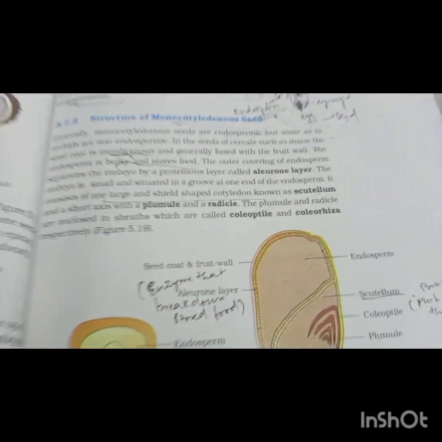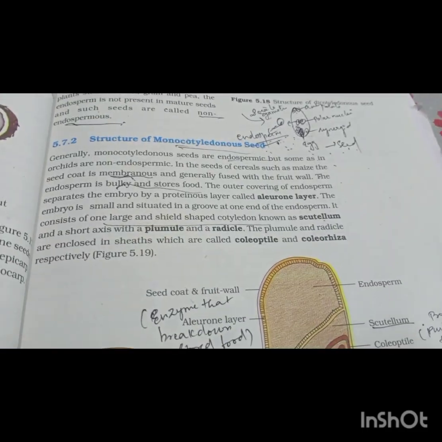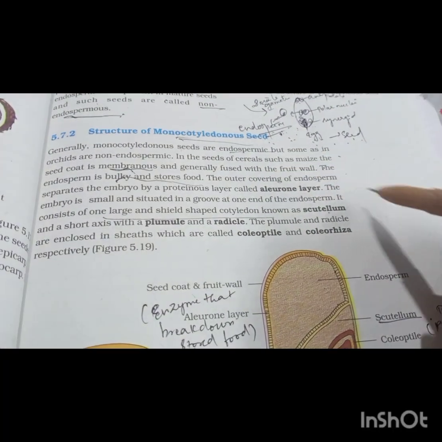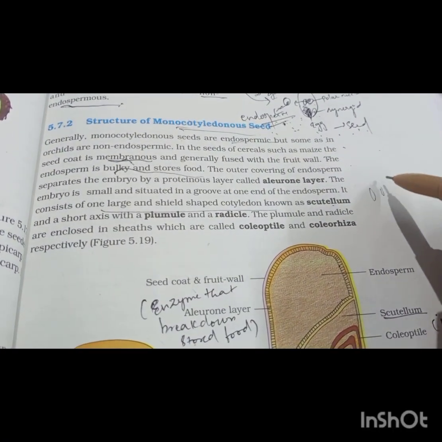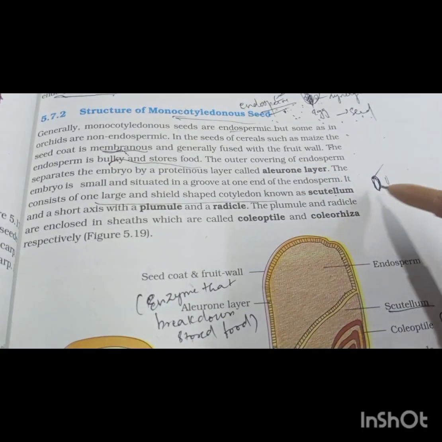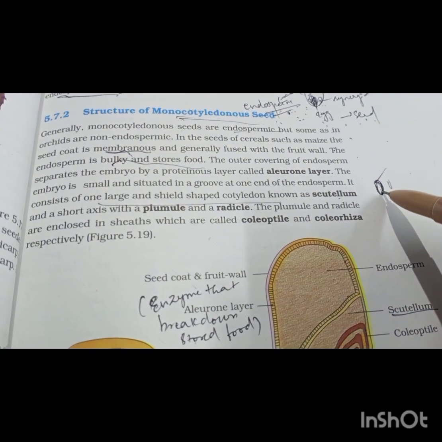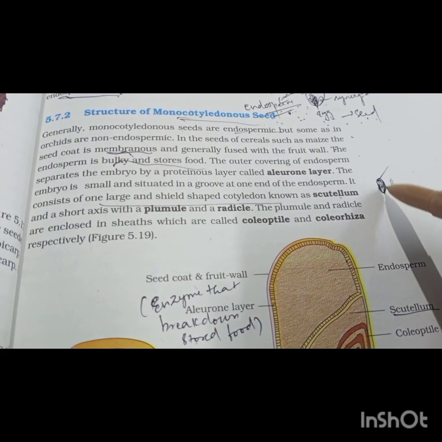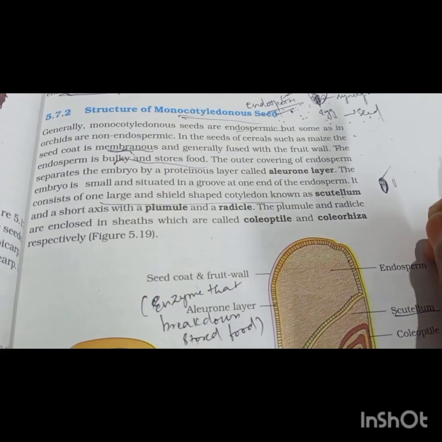So, structure of monocotyledon seed. It has only one cotyledon. And the seed coat, if you take a maize or rice, you can see that outer papery cover. So that is actually a seed coat. It is membranous, right? And it is usually fused with the fruit wall. And here the central endosperm will be bulky and it stores food.